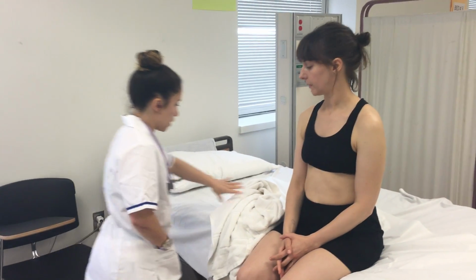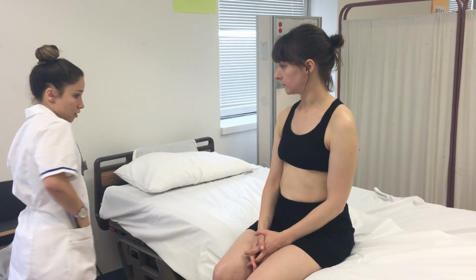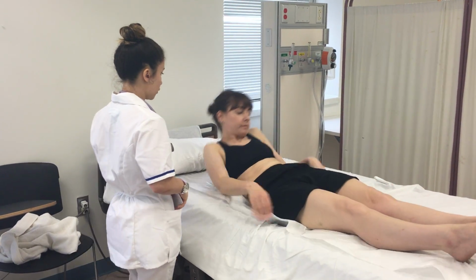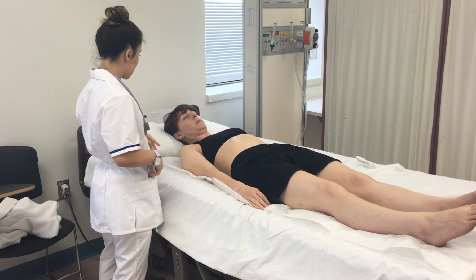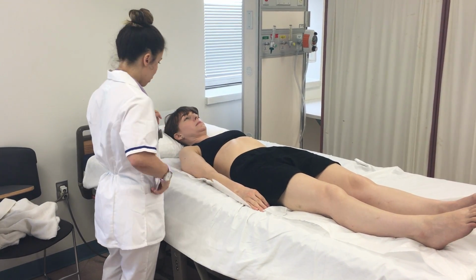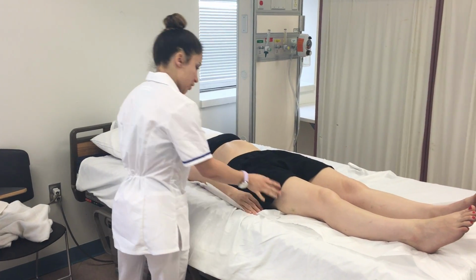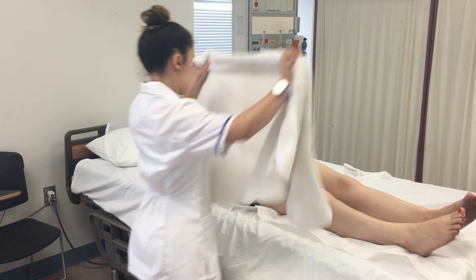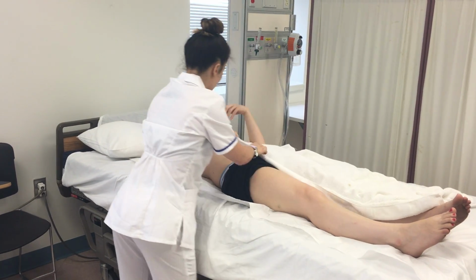So now I'm actually going to have you lay down. We're going to just do a skin assessment. I'm just going to move this up if you don't mind. What we'll do is we'll cover you for one side. Okay, great.